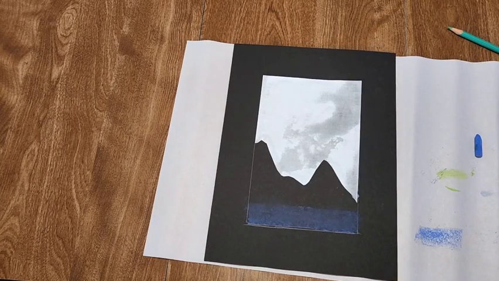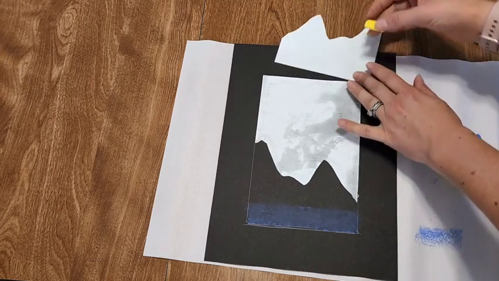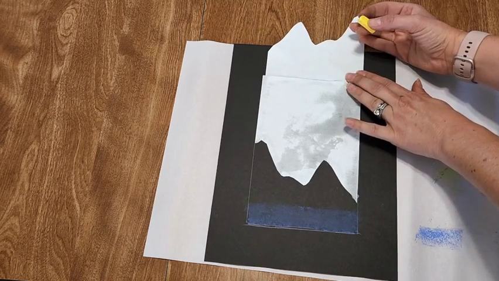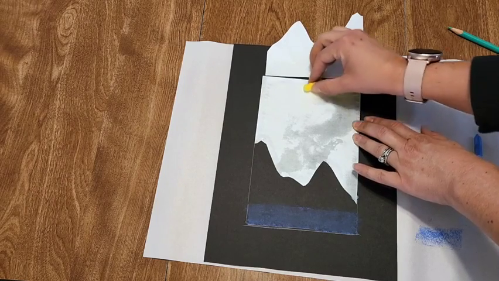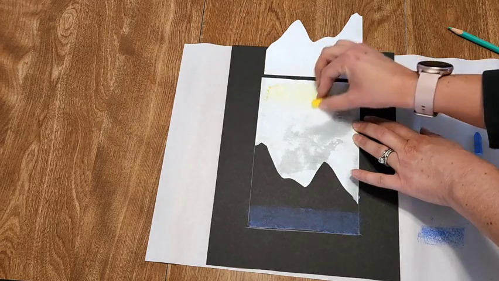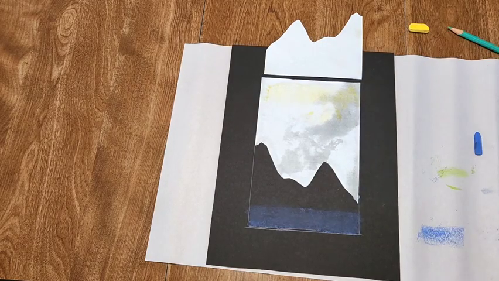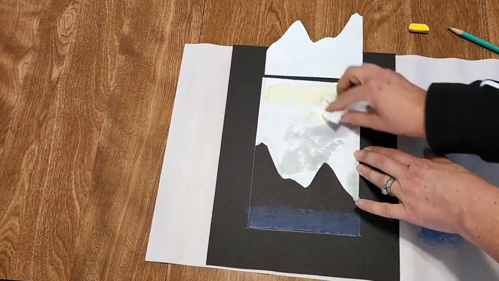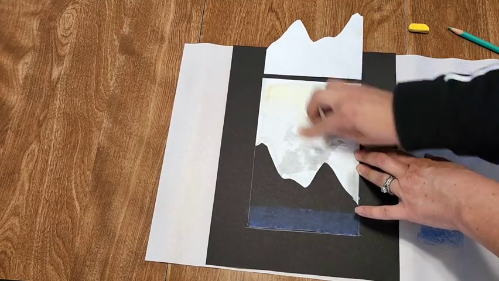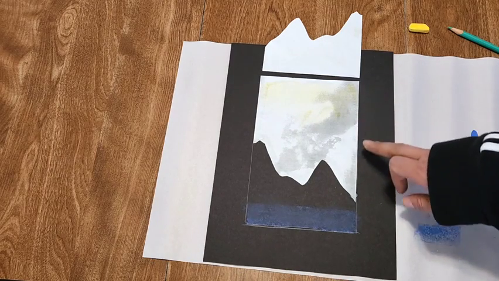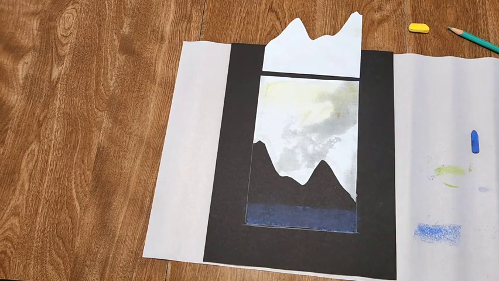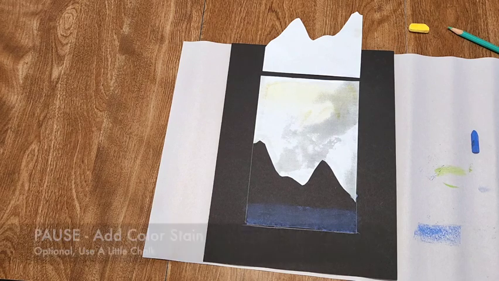So again, I might take my scrap paper just to mask, and maybe I'll just use the side with a very light color. This is optional, to add just a little bit of yellow to my sky and blend it just a little bit. So I'm just adding a little bit of a stain of color. So if you want to add a little color stain to your sky, you can. That part's optional. You might be happy with the way your sky looks. Remember, we're just doing very little hints here.